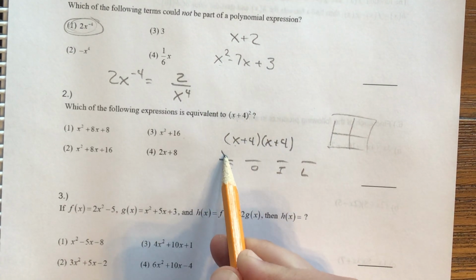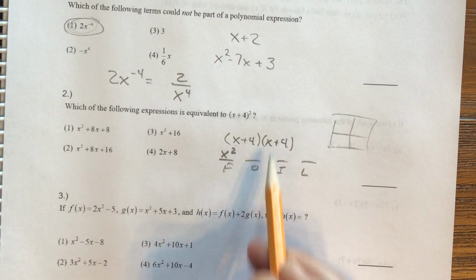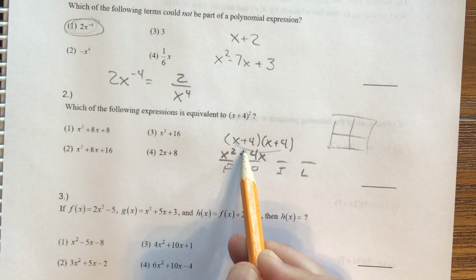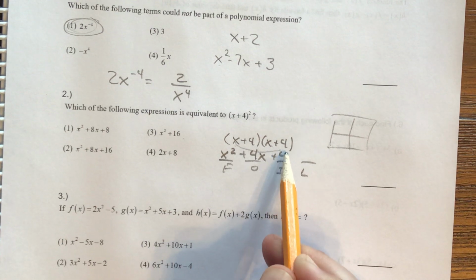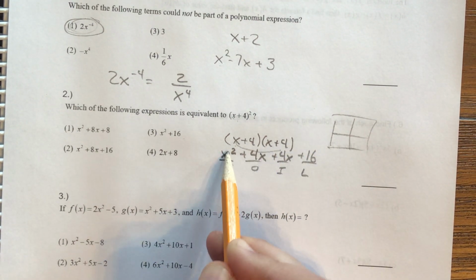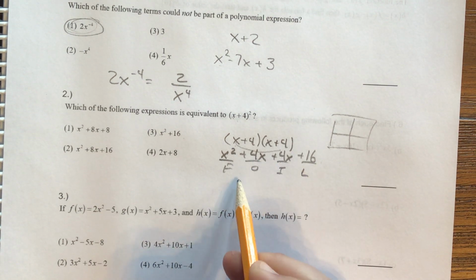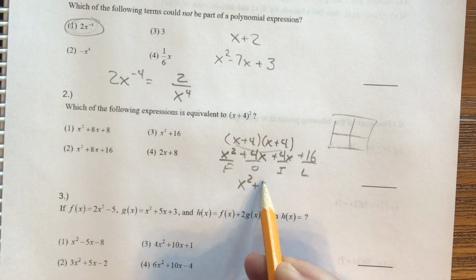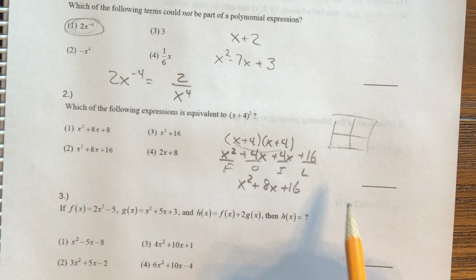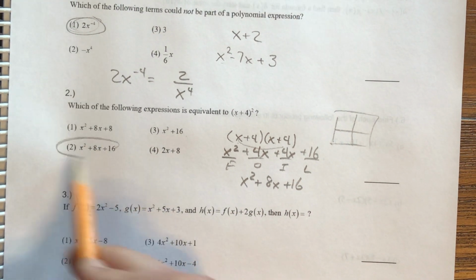First times first, x squared. x times x is x squared. The outer is 4x, that's a positive. The inner is also 4x. And last times last, there's the 16. So I do get x squared, I do get 16, but I have this outer and inner, so I end up with x squared, the outer and inner add up to 8x, and then I get 16. So you see, it's not choice 3, it's choice 2.